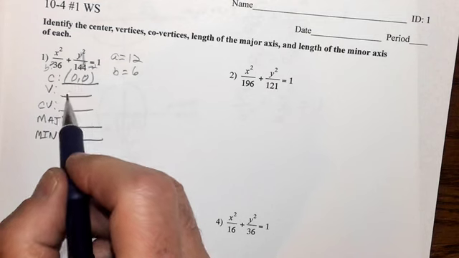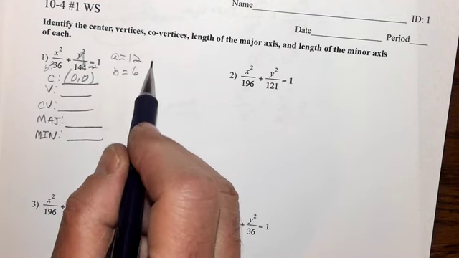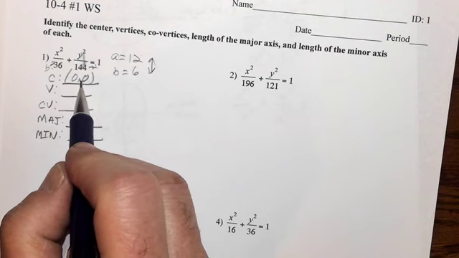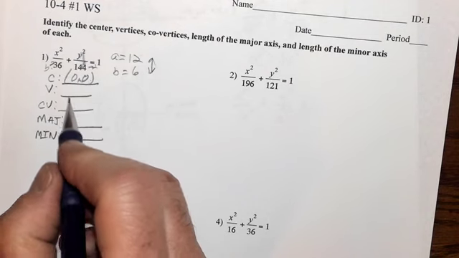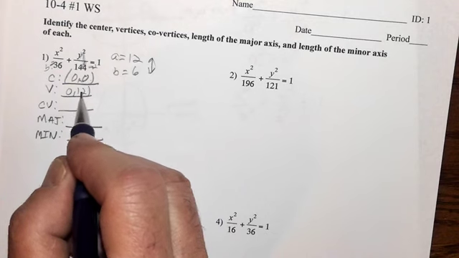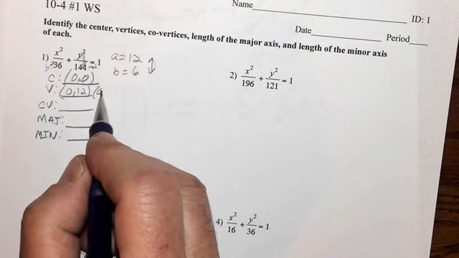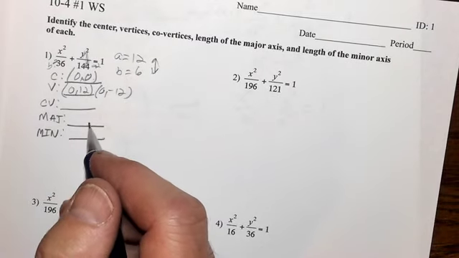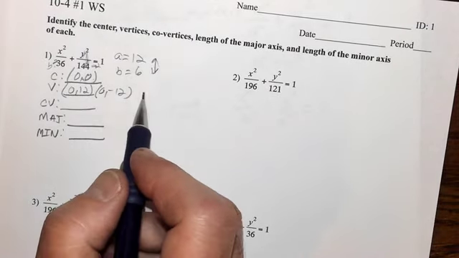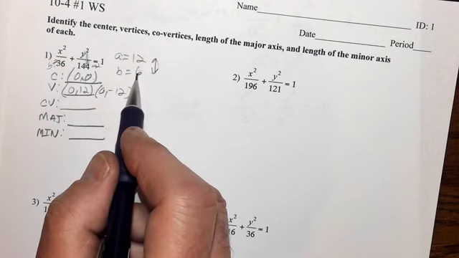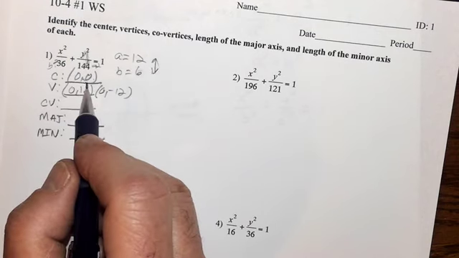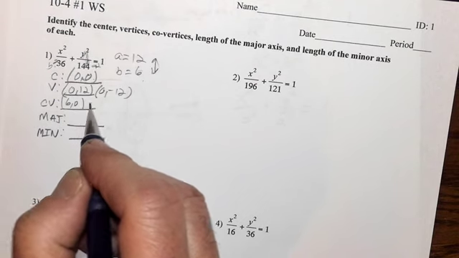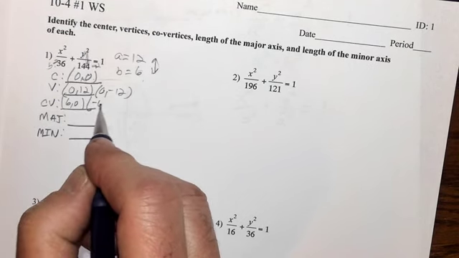The vertices, because I'm moving in this direction, I'm going up and down from 0, 0. So if I go up 12, one of the vertices is going to be 0, 12. If I go down 12, it's 0, negative 12. It's the y that changes along the major axis in this case. The covertices are in the x direction. B is 6, so from 0, 0, I'm going to go 6 this way, which would be 6, 0, and 6 the other way, which is negative 6, 0.